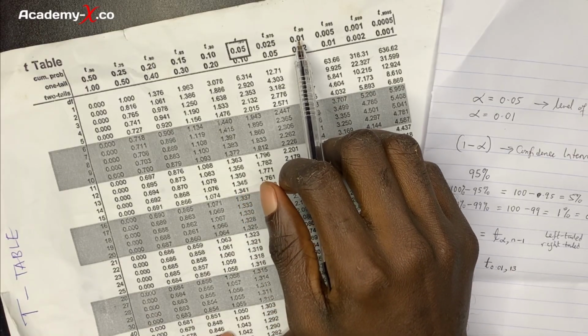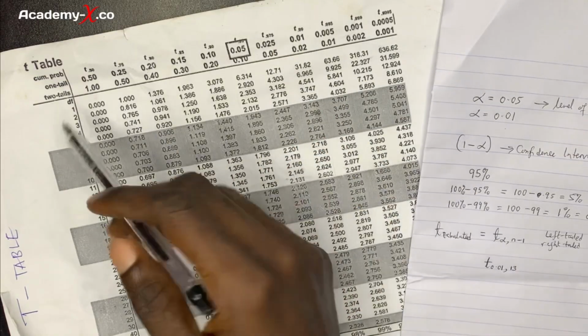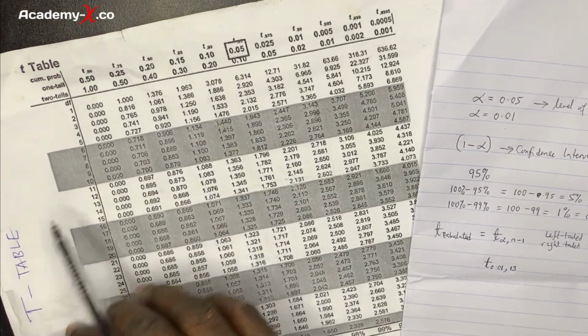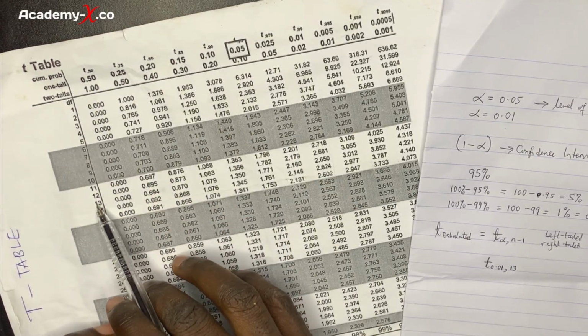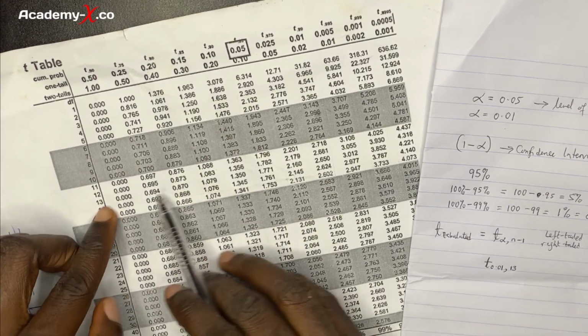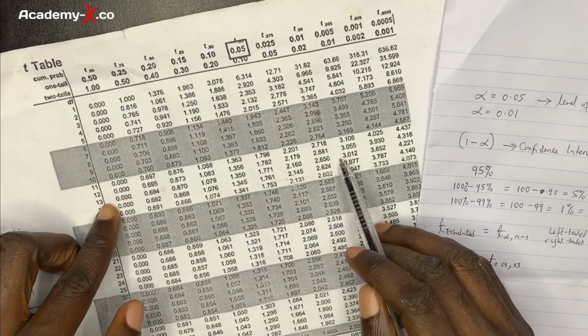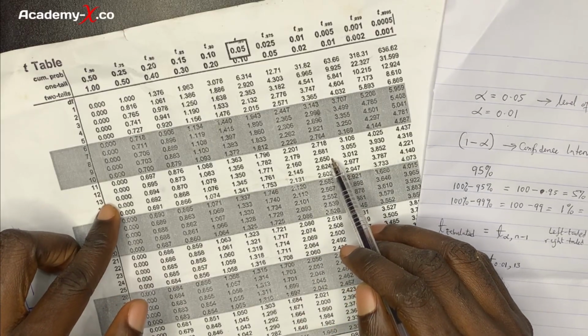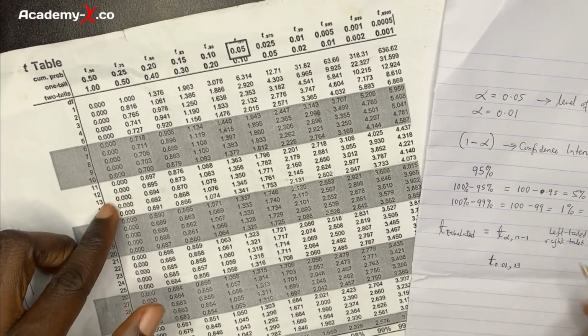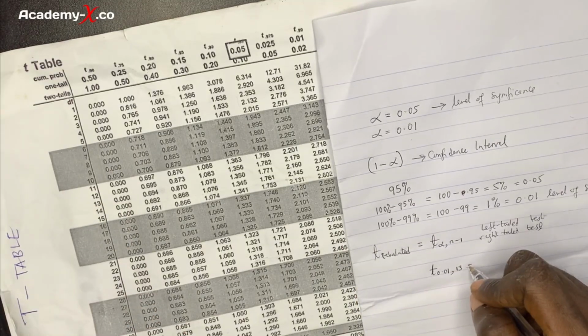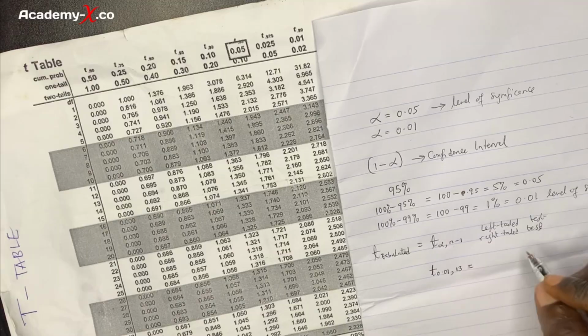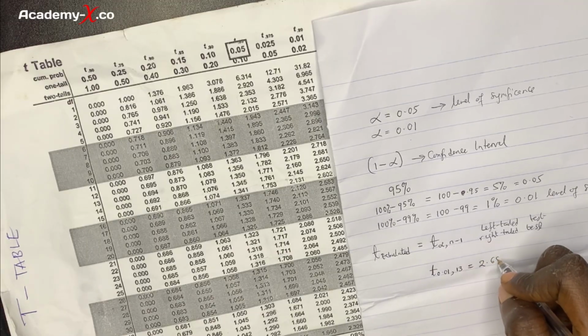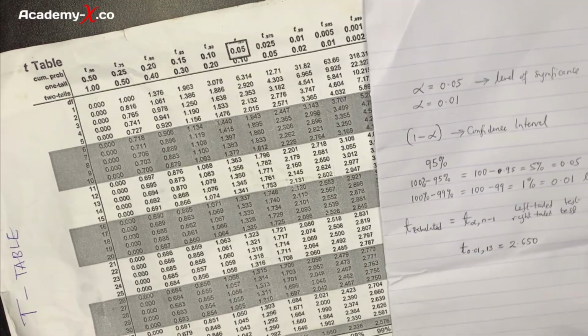This is 0.01. Then our degrees of freedom, we go to 13. Then we trace it to where they connect. It connects right here. That is 2.650. So that means the value of our t-tabulated is 2.650.